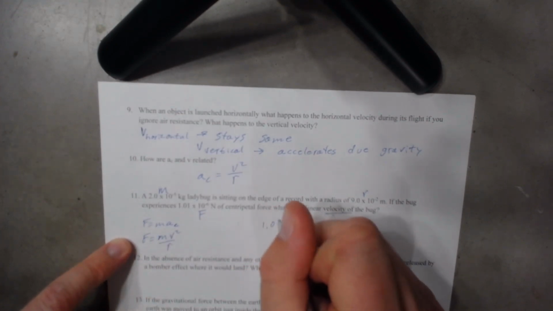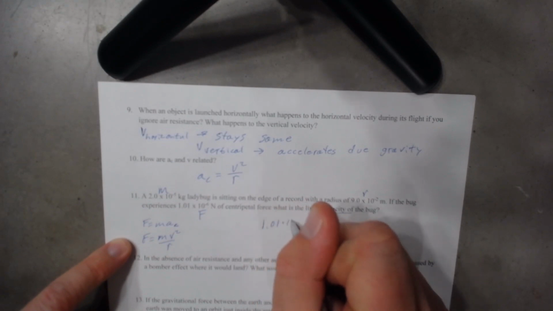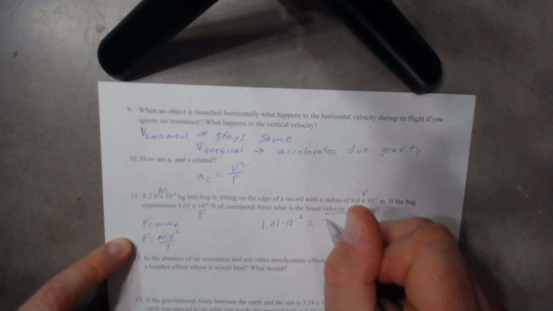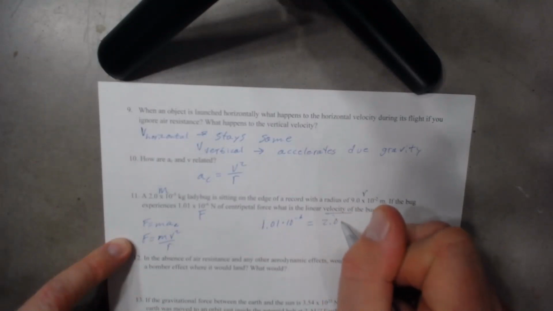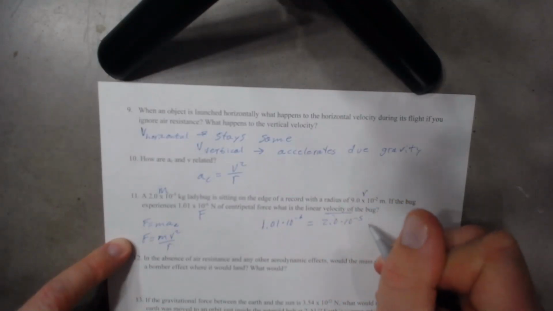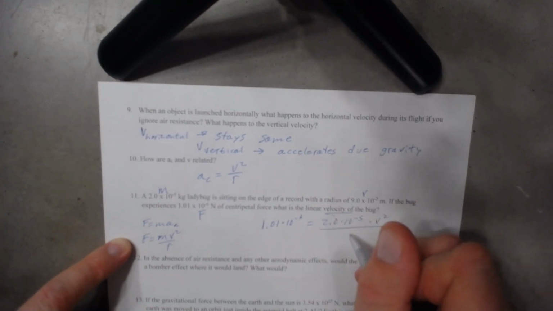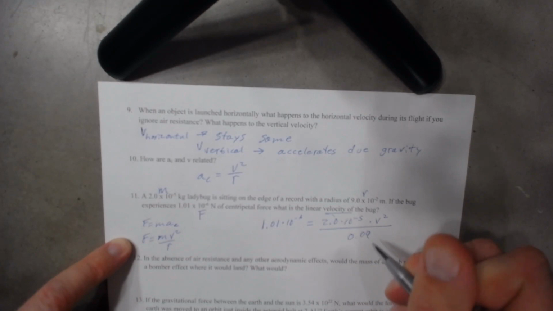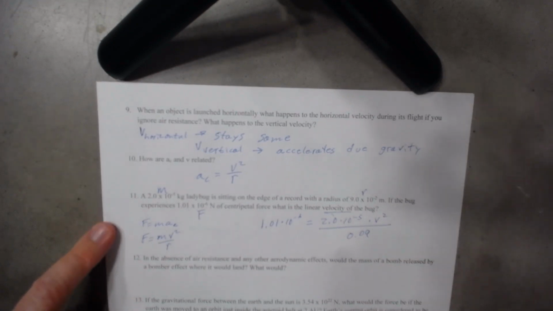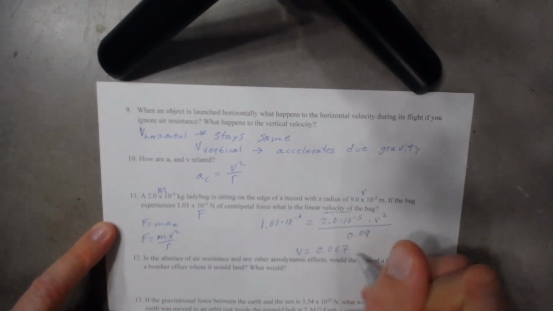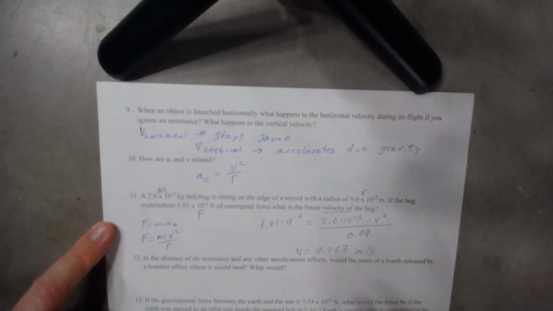Plug in the things we know, 0.01 times 10 to the negative 6th equals 2 times 10 to the negative 5th times our velocity squared, all that over a radius of 0.09, because I really don't feel like writing that out in scientific notation. All right, plug it all into our calculator, take the square root in the end, and our final velocity will be 0.067 meters per second.